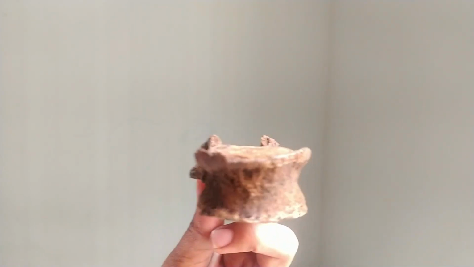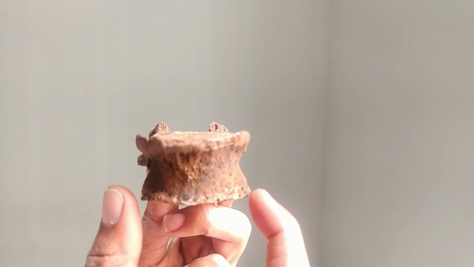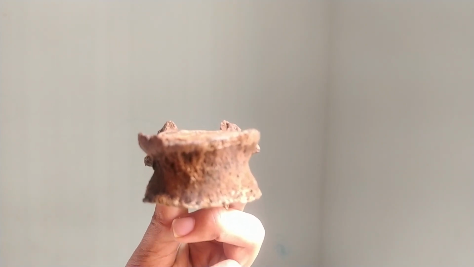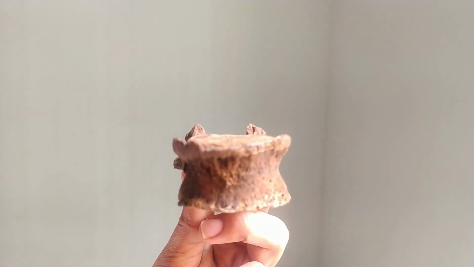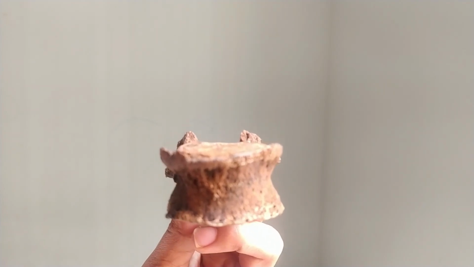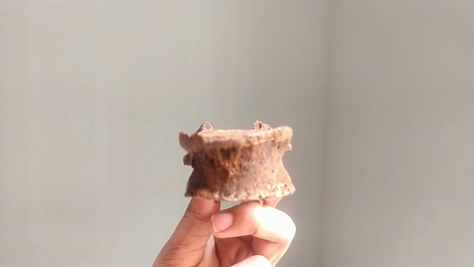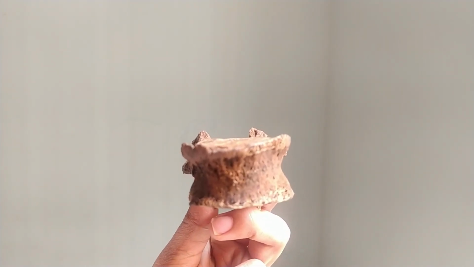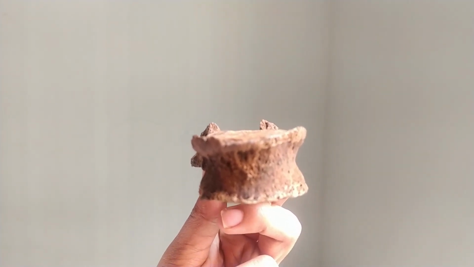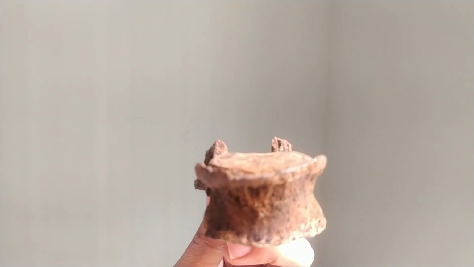Talking about the lumbar vertebra, here we are going to deal with the typical and atypical lumbar vertebrae. Whichever vertebra we take among the thoracic, cervical, lumbar, there will be typical and atypical vertebrae. Typical means the maximum number of vertebrae carrying the same features.